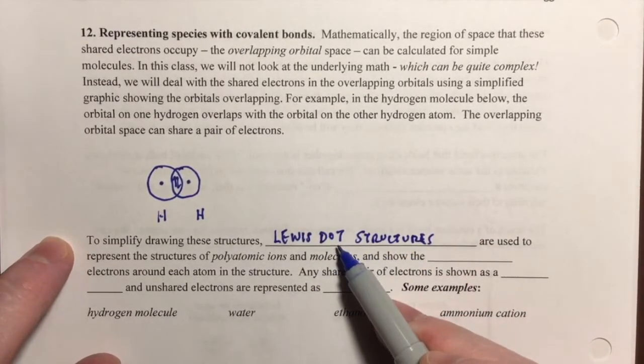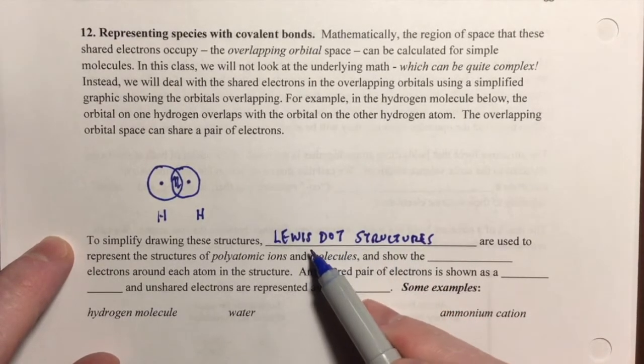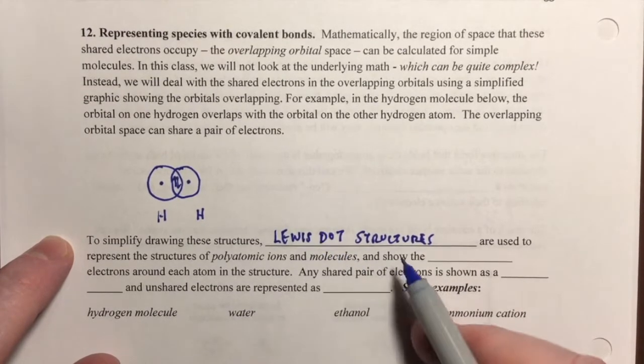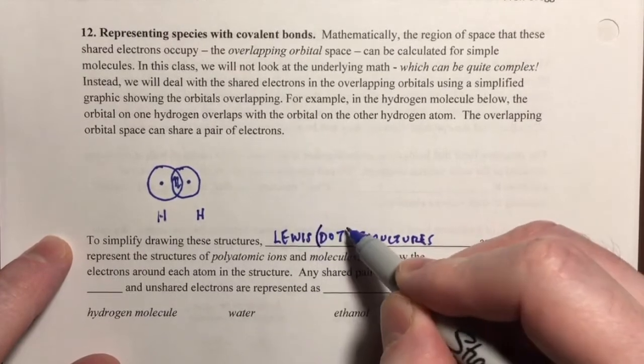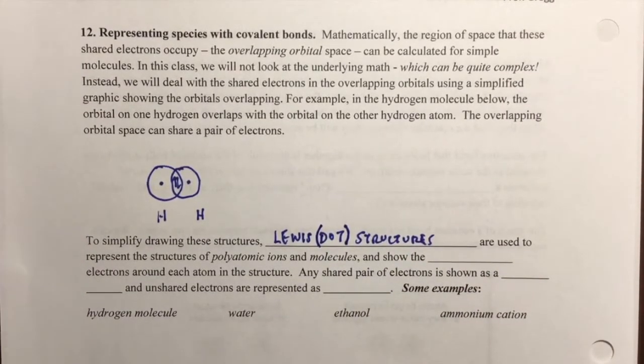Very often the dot is omitted when we're talking about a molecule. We use Lewis dot symbols for single atoms and Lewis structures for molecules. So you might see the word dot included. Some people do include it, but these are basically Lewis structures. And this should be a review to you. You should have seen this before in a previous chemistry class.